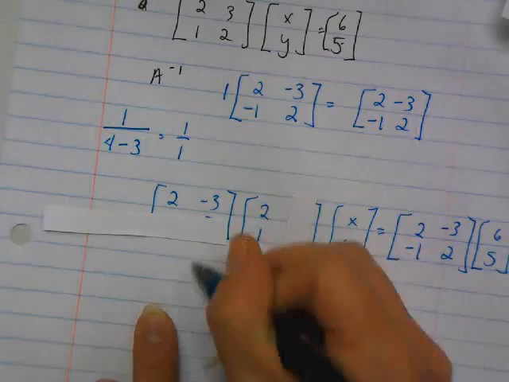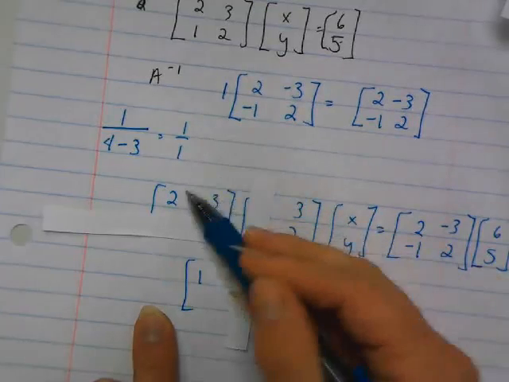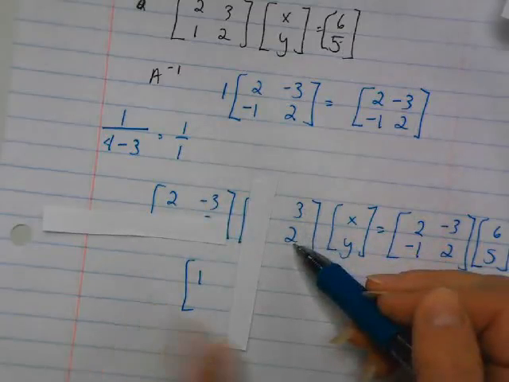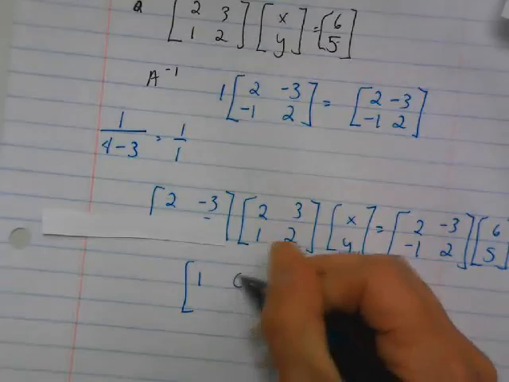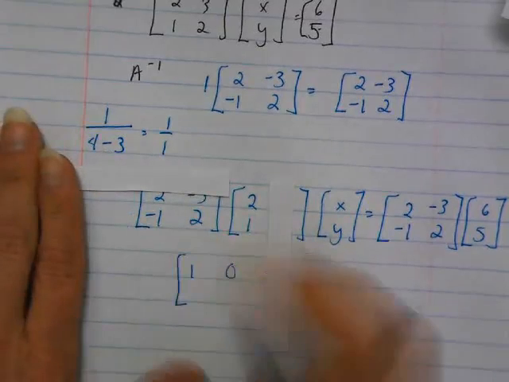Row 1, column 2. 6 minus 6 is 0. Negative 2 and 2 is 0. Negative 3 and 4 is 1.